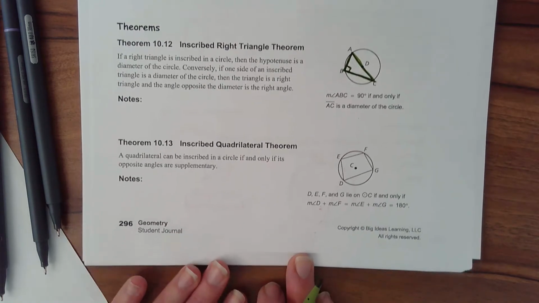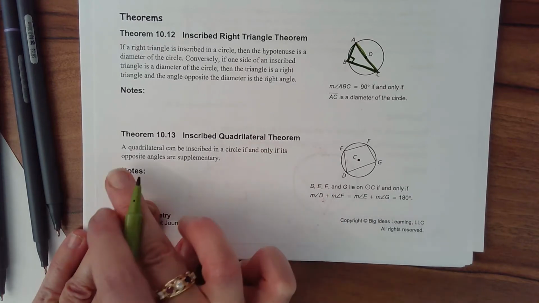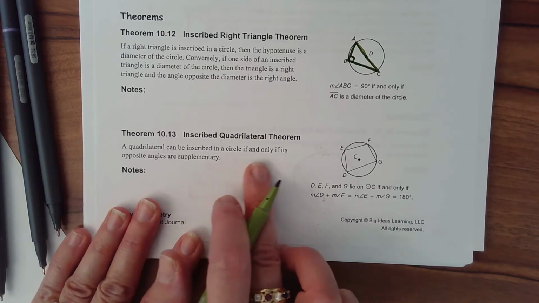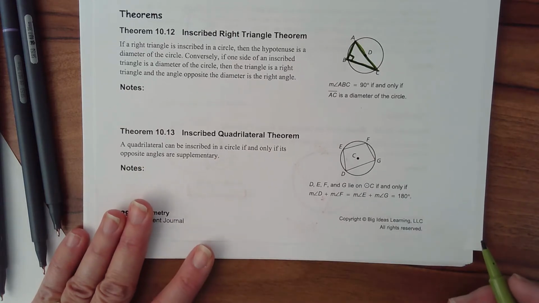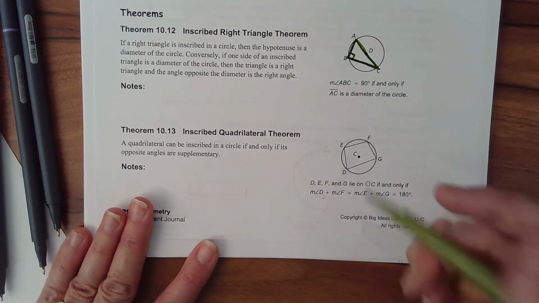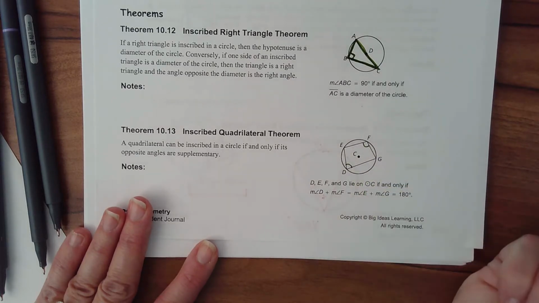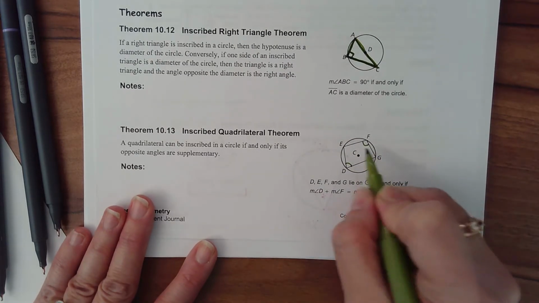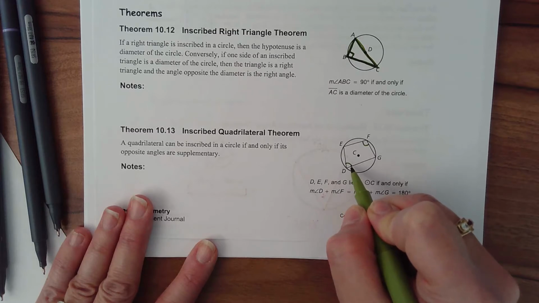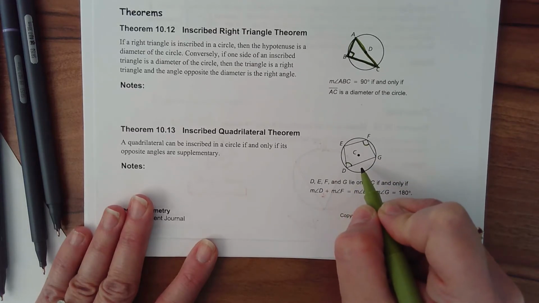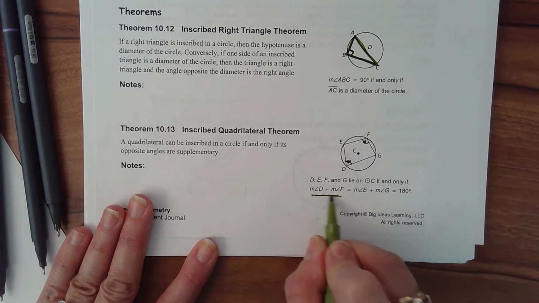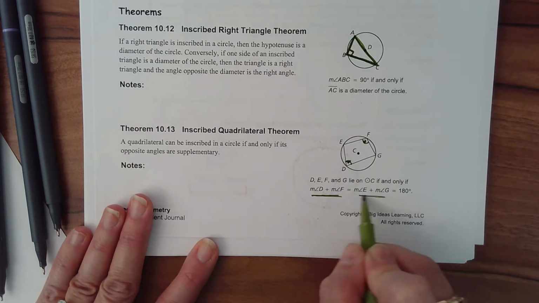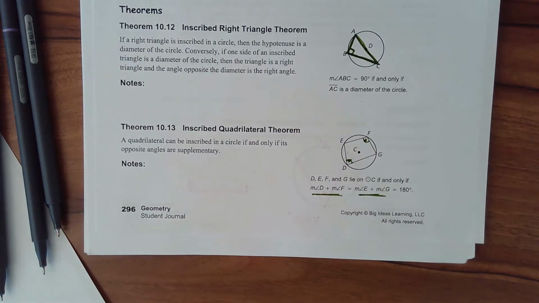All right, last one on this page, inscribed quadrilateral theorem. A quadrilateral can be inscribed in a circle if and only if its opposite angles are supplementary. This is kind of referring back to our polygon unit, where we're saying that whether it's inscribed inside of a circle or not, these opposite angles are supplementary. I used the wrong drawing here, but basically what we know is these two angles, D and F, have to add up to 180, and E and G have to add up to 180. So opposite angles are supplementary.